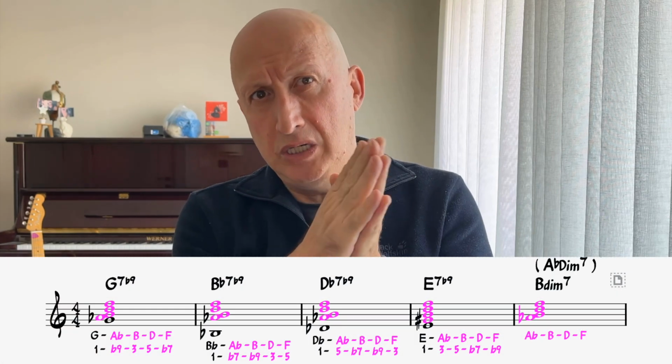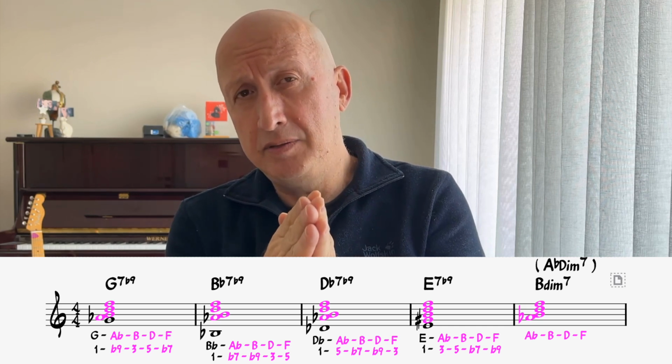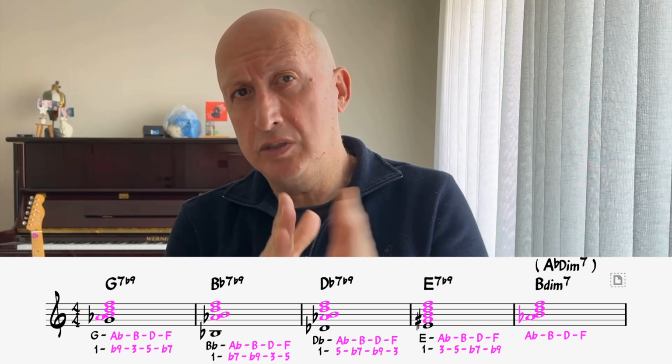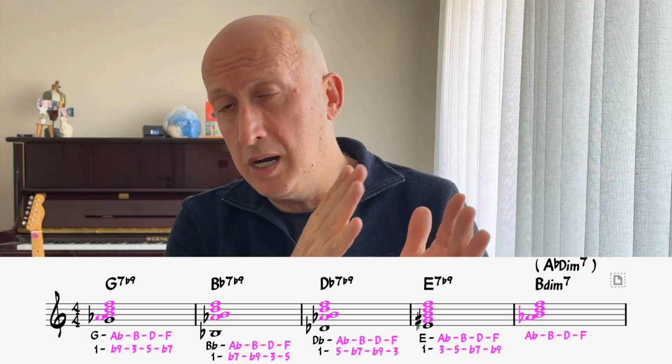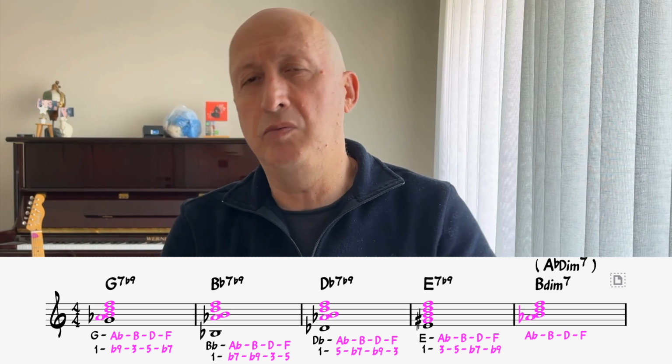There's one more that I'd like to talk about that I haven't talked about before, different than backdoor dominant or tritone substitution. So if you think about the chords G7, B flat 7, D flat 7, you can see they're all a minor third away. I mean, their roots are all a minor third apart from each other.